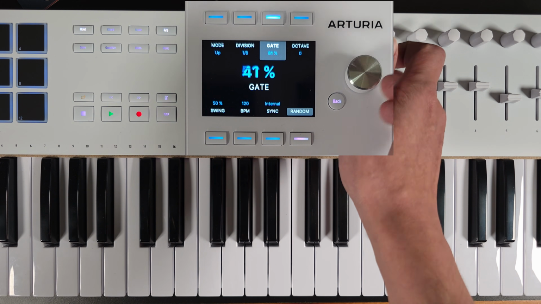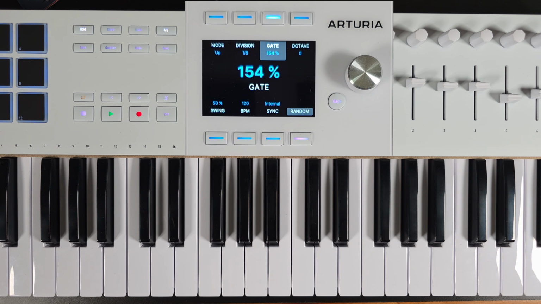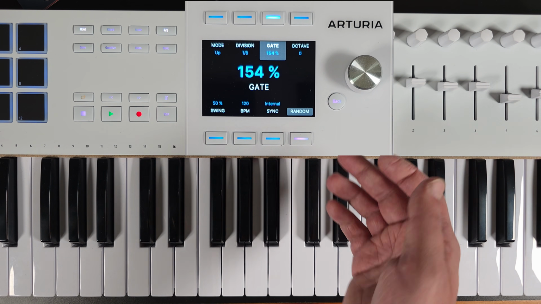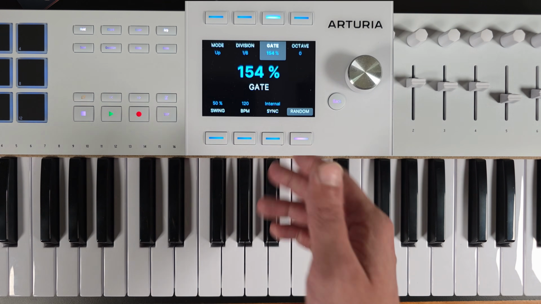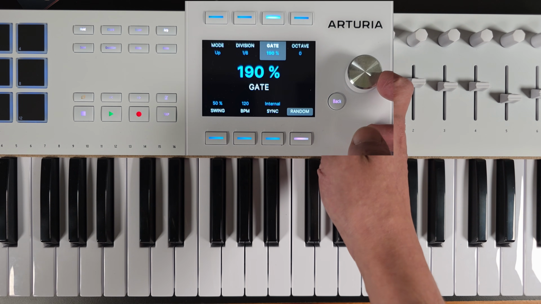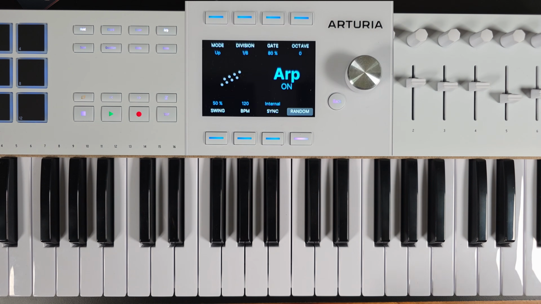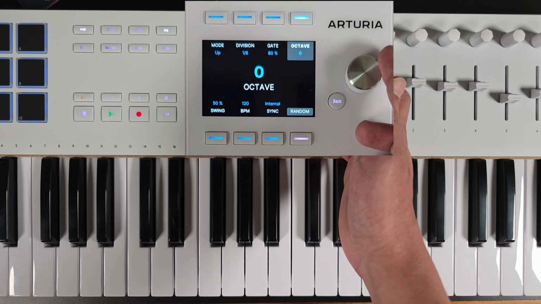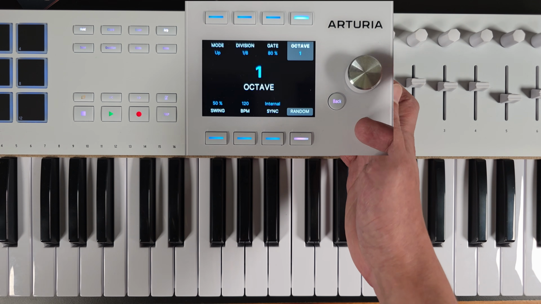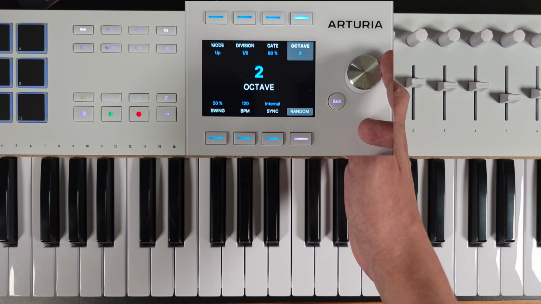If we go up, you can go over the 100%, and the notes will overlap. This is very common when you go over 100% of a gate. Right, let me go back to defaults, which is 80. And then octave, it will repeat whatever you did on the ARP as an ARP. We'll repeat it 1 octave up, 2, then 3, and then 4.